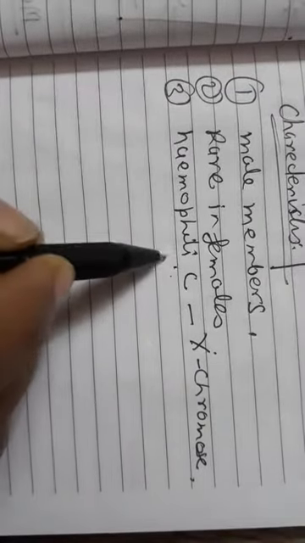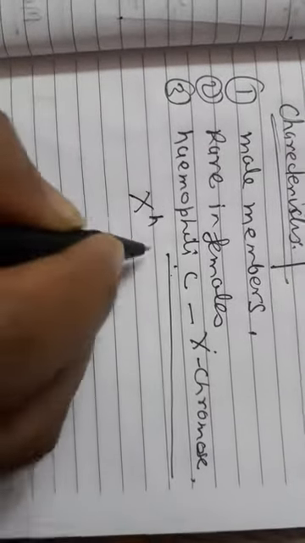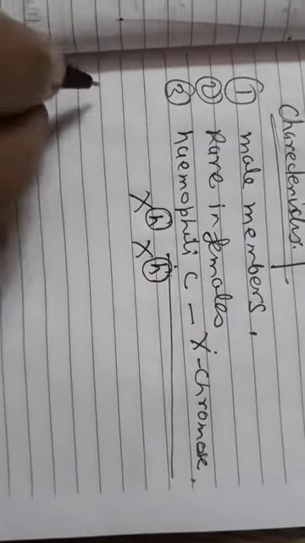In the case where the females can be hemophilic, they need a chromosome which can be like this, which should be representing hemophilia. Otherwise they are just going to be the carriers.